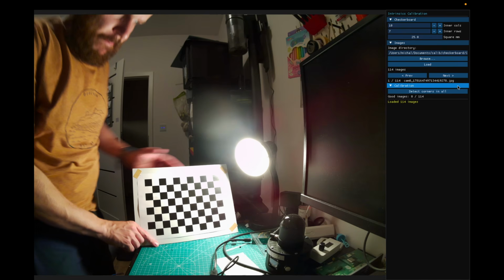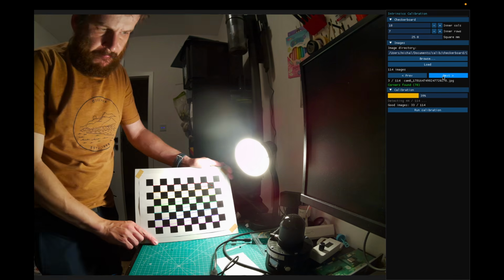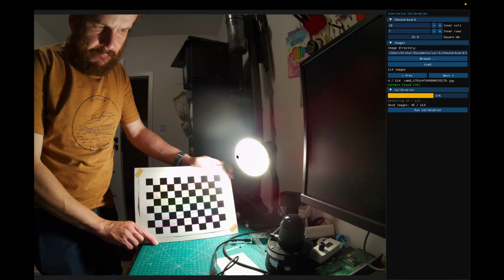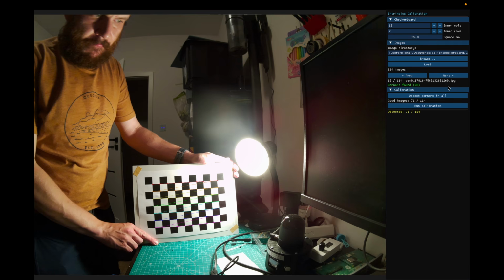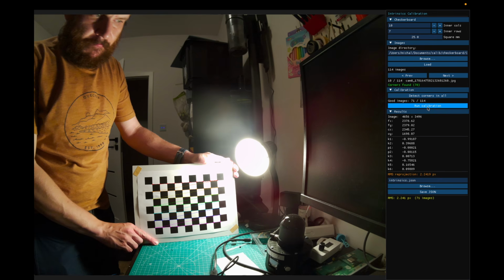We have images loaded. We will need to detect corners. As you can see, there is detection of our checkerboard, and with corners detected, we have to run calibration.